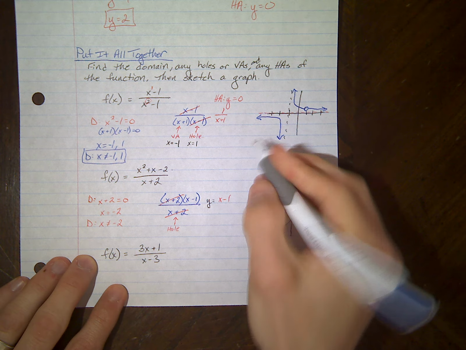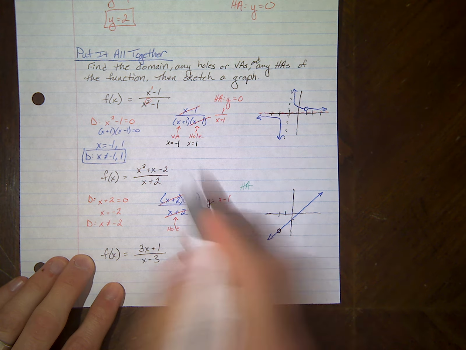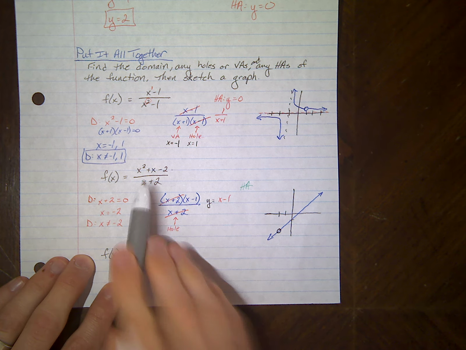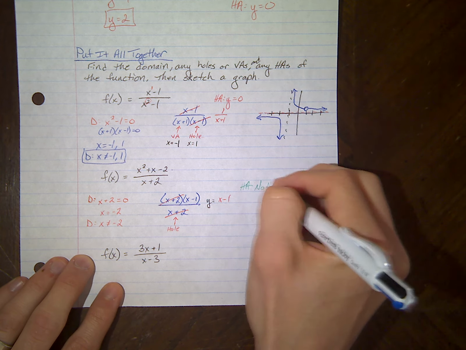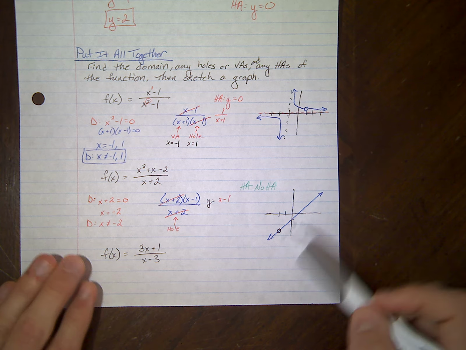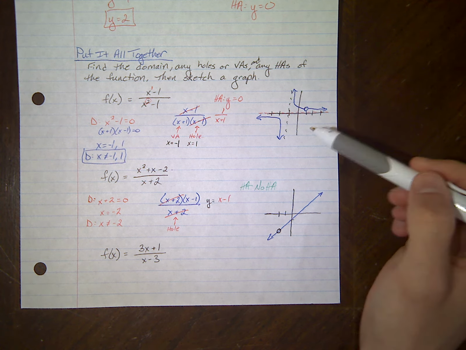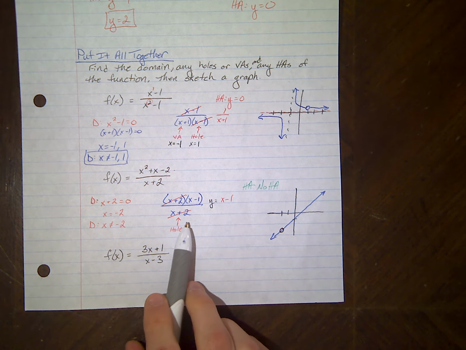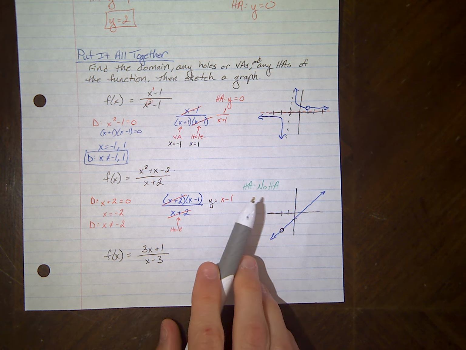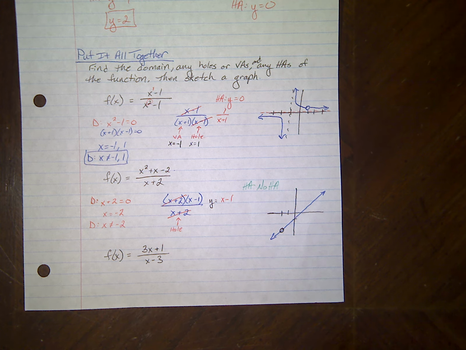But Mr. Samstead, what about the HA? Well, compare the degrees. 2 over 1, bigger degree in the numerator. So there isn't one. And that's what we see here. We don't level out to a specific number as we approach infinity or negative infinity. We just keep growing. Okay? When you remove everything from the denominator, you're not going to have a HA, it's going to look like a line. Okay? So that's what this graph is going to look like.